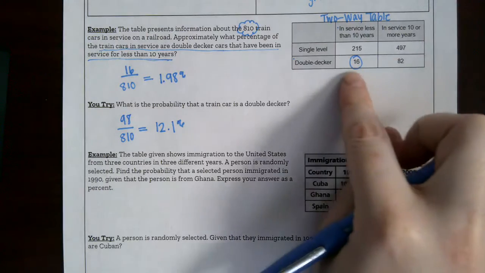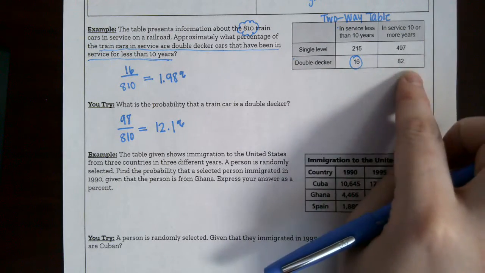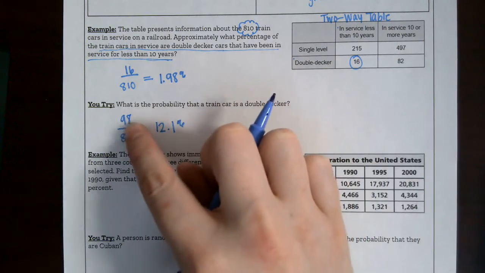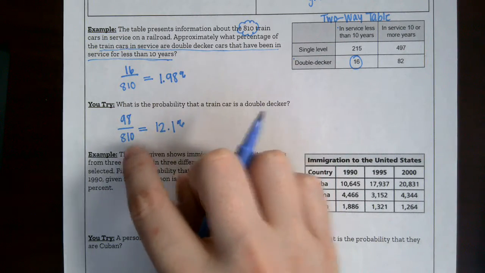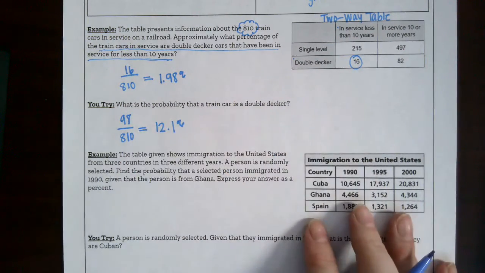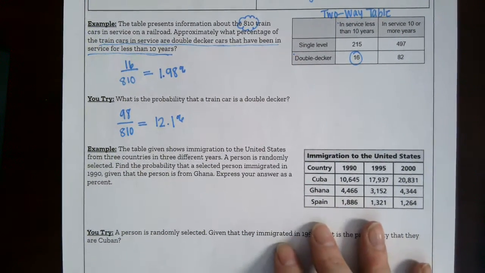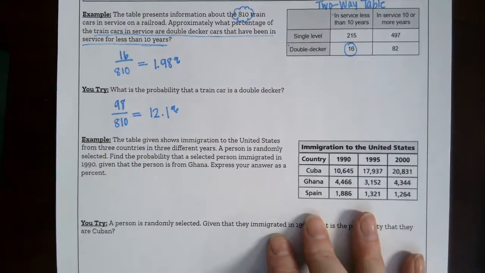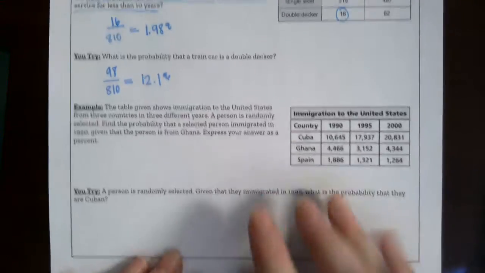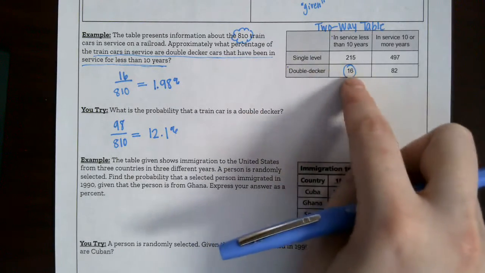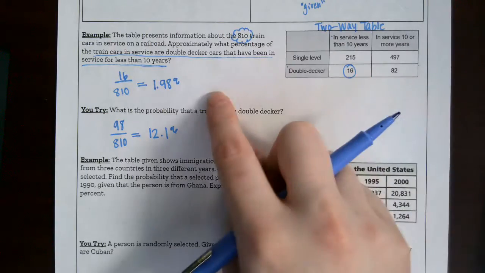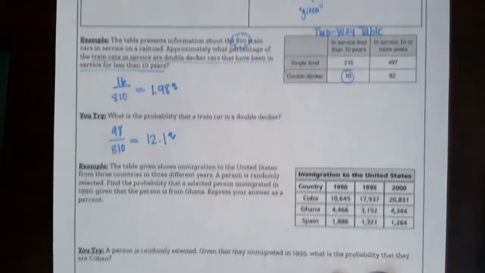All right, so we have two categories of double-decker, less than 10 years and more than 10 years. We add them together to get 98. My total is still 810. And so when I divide those, I get a 12.1% chance of them being a double-decker. So very small. Most of them are single level. All right, so this is just basic probability, like finding the information you want from the table and then dividing by your total. So that is just basic probability.